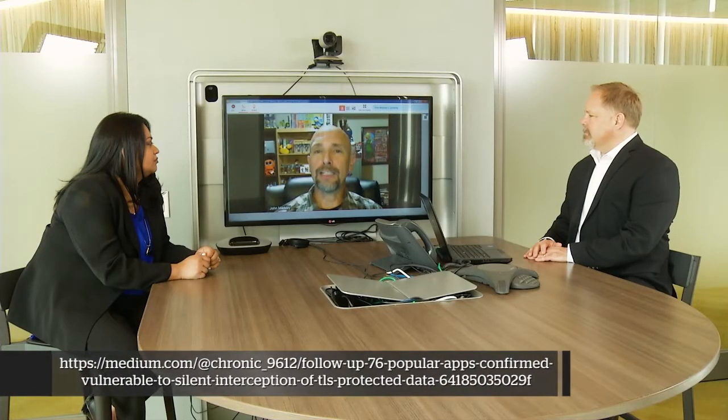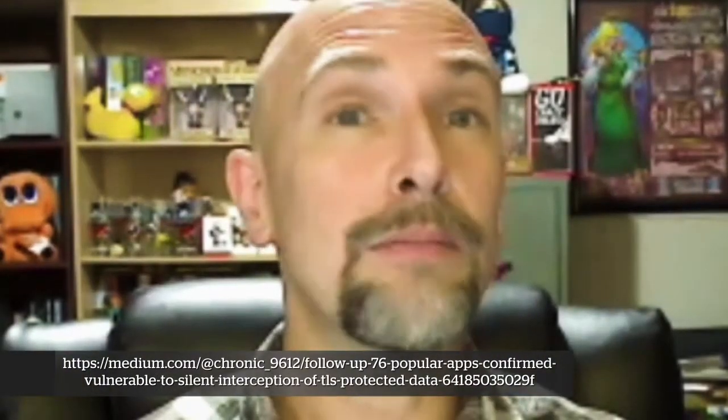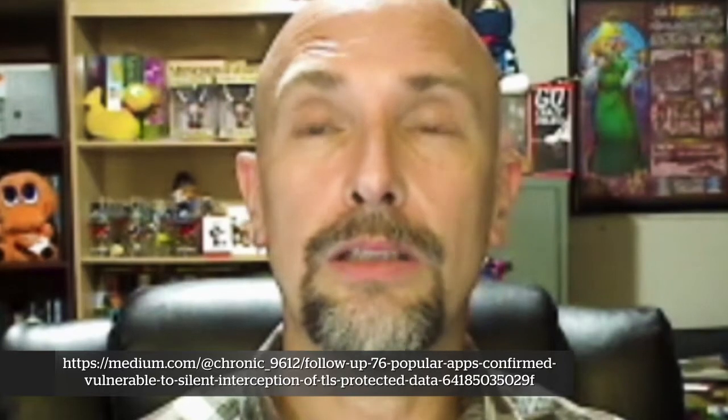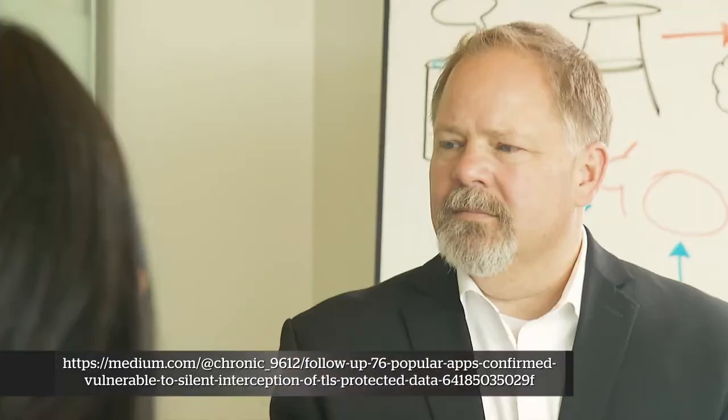There was a story back in February that a researcher had found that when he was looking at a lot of popular apps, in particular banking apps, they were subject to man-in-the-middle attacks based upon their certificate not being properly validated. You'll have a client certificate, you have a server certificate, they match them up, they share a key, and then they make sure that session's encrypted.